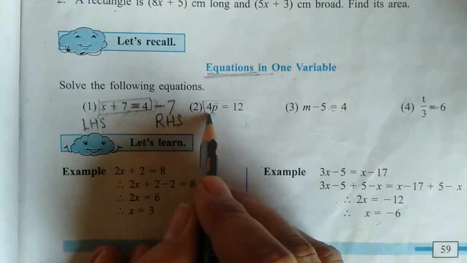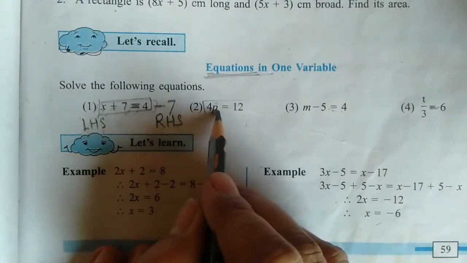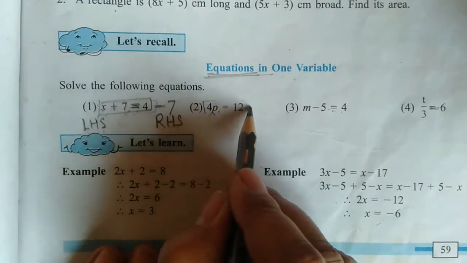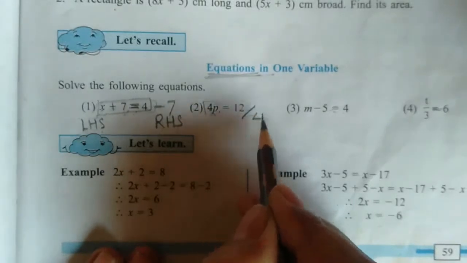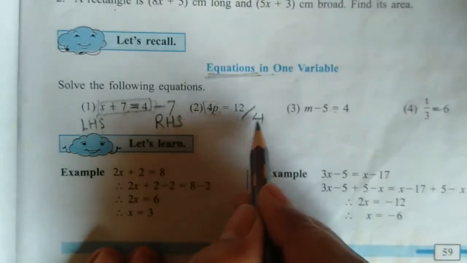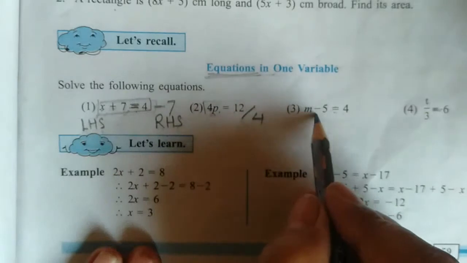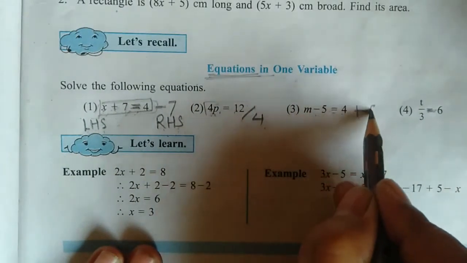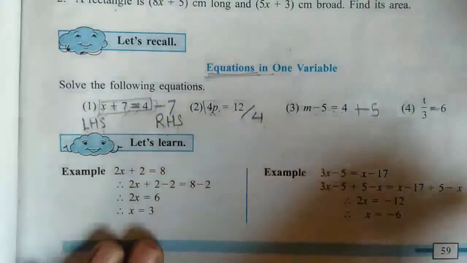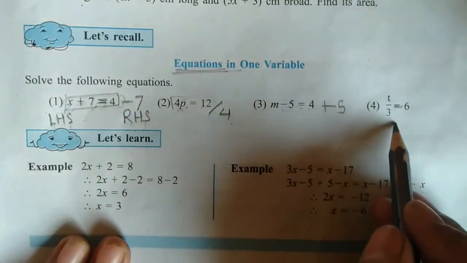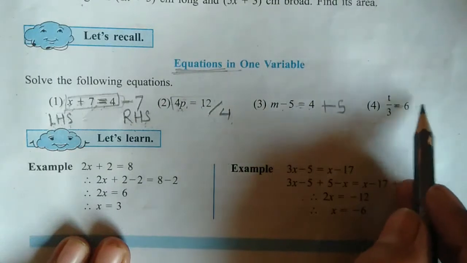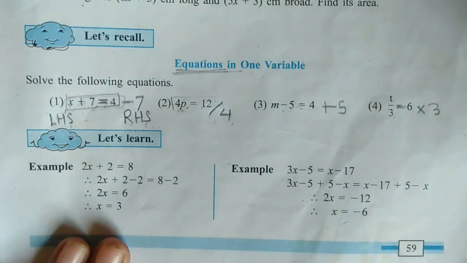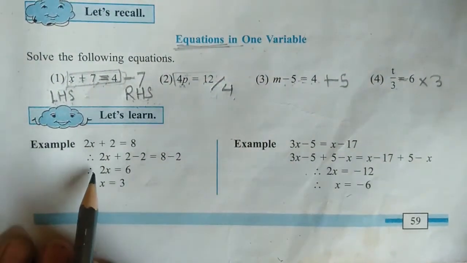The multiplication operation is there between the 4 and p. If the 4 is transposed to the right side, then it becomes a divide, means it becomes 12 divided by 4. Here the minus 5 goes to the right side, then it becomes plus 5. And this t is divided here. When t is transposed to the right side, then it becomes multiply. Understood?